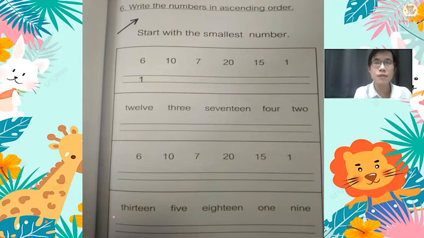Write the numbers in ascending order. Yeah, so you need to start from the smaller number to the bigger number. So you need to find what number is the smallest number until you write to the biggest number.